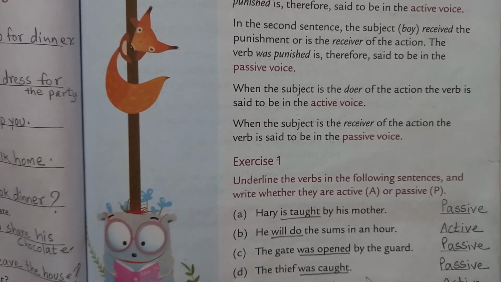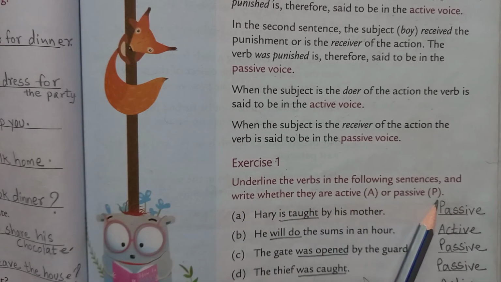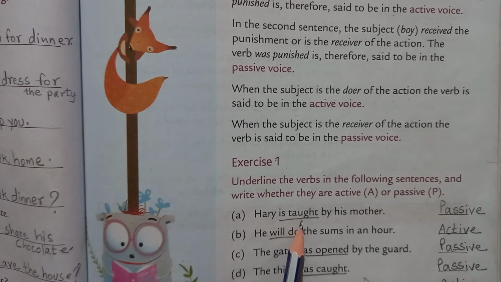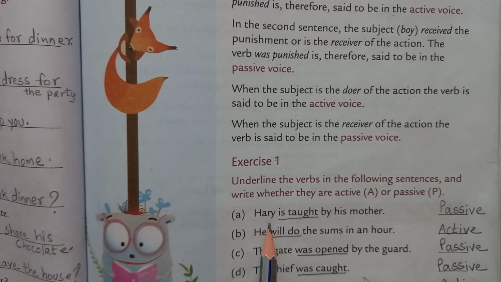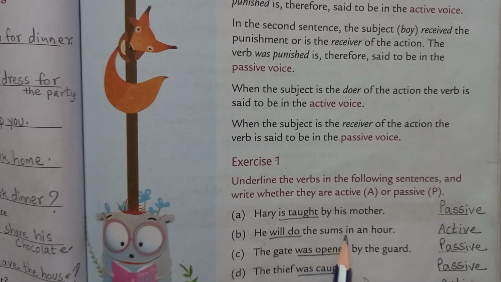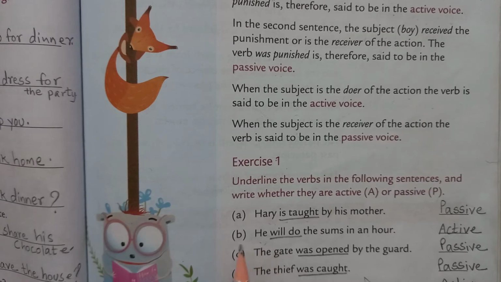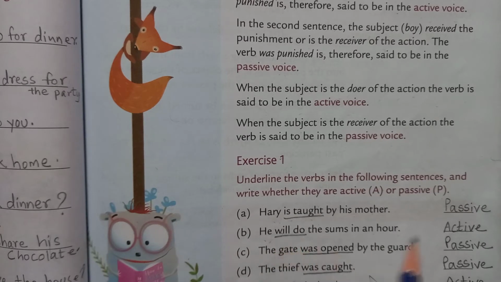Now see exercise 1. Underline the verbs in the following sentences and write whether they are active or passive. Hari is taught by his mother. Here Hari is the subject and he is the receiver of the action. That is why it is passive voice. He will do the sums in an hour. Here the subject is he and the action will be done by the subject. So this is active voice.